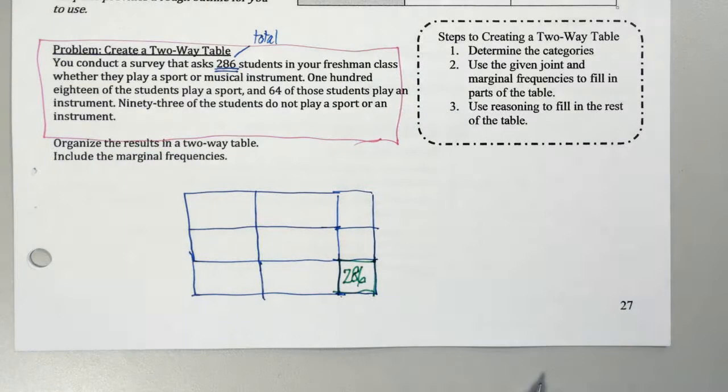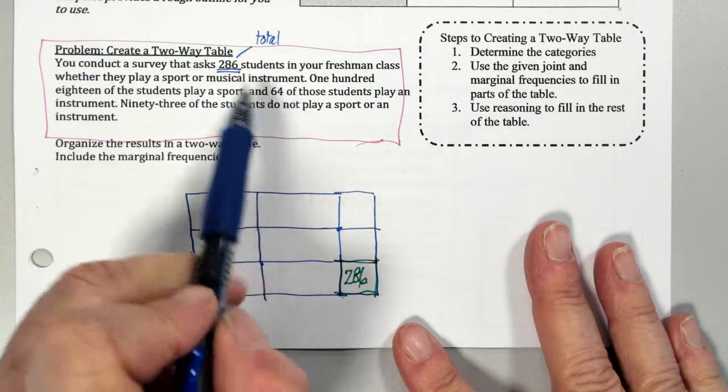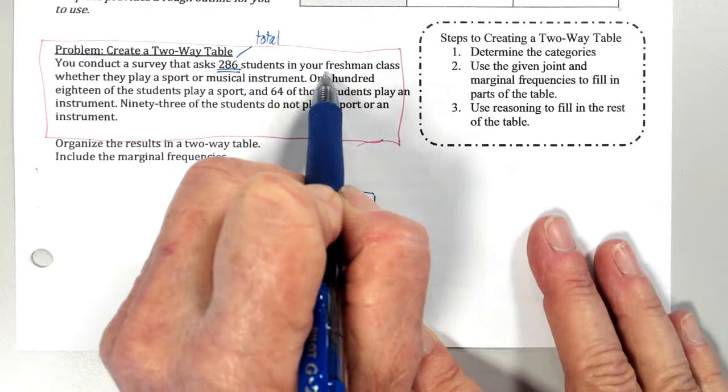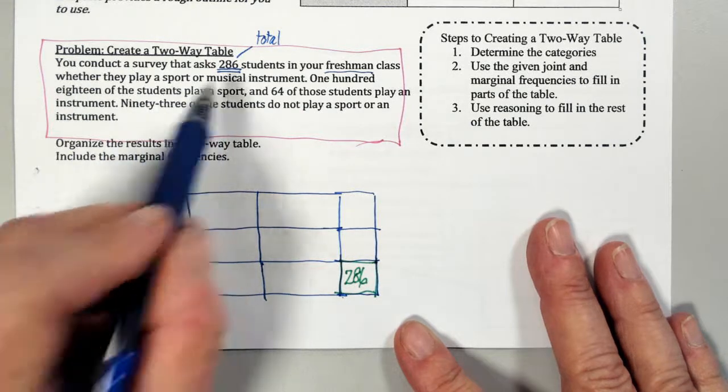286 students. All right. So now I'm going to go back in and look at it with a little bit more detail. So you conduct a survey in your freshman class. Oh, so that's my source. My source is my freshman class. And they want to know whether I play a sport or a musical instrument.